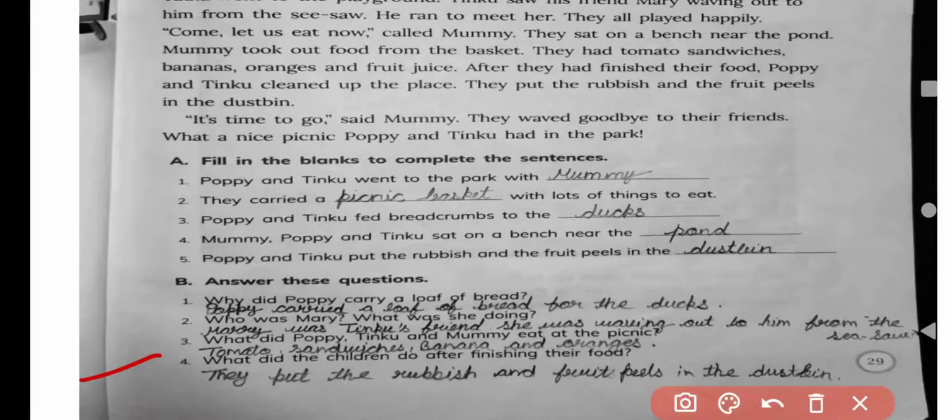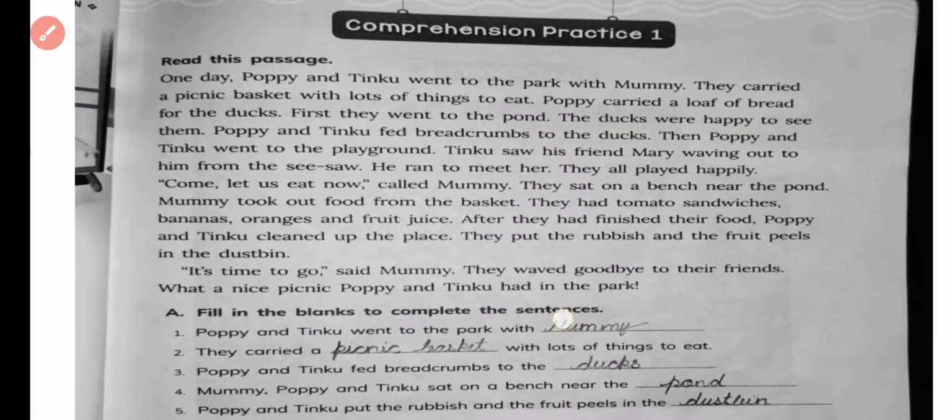So first of all, we will read the questions. Okay? Why did Poppy carry a loaf of bread? Who was Mary? What was she doing? Next is, what did Poppy, Tinku and Mummy eat at the picnic? What did the children do after finishing their food? Now let's read the passage.